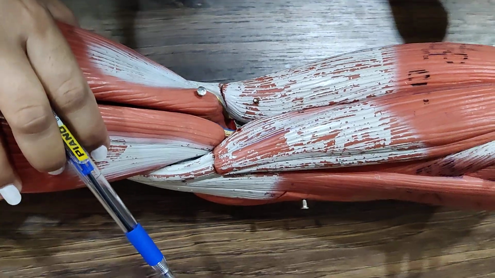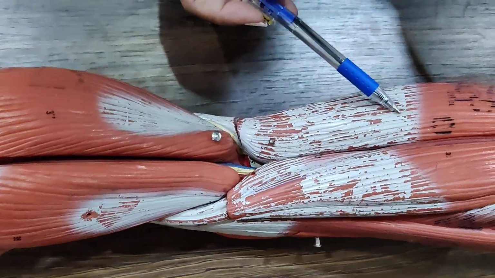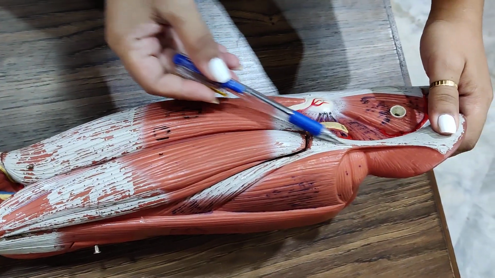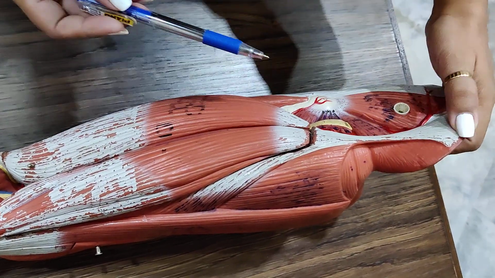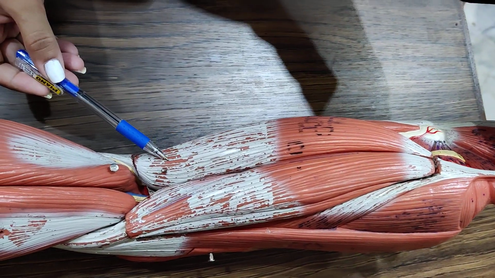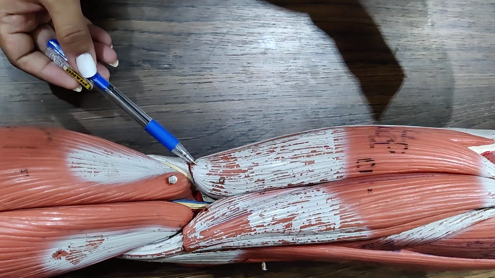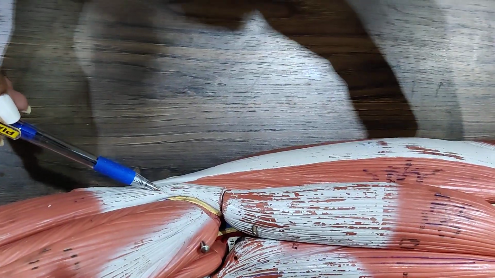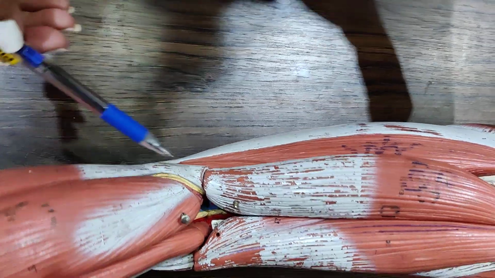On the lateral aspect, you can see this is the biceps femoris. Here you can see they have a common origin, and all of these come from the ischial tuberosity. So this one here is the biceps femoris, and this forms the supralateral boundary of the popliteal fossa, and this gets inserted onto the lateral aspect of the head of the fibula.